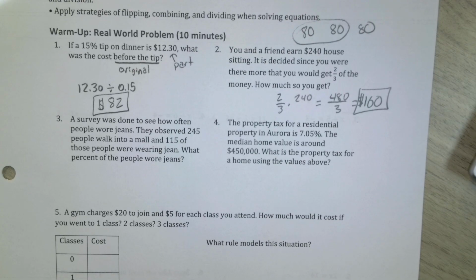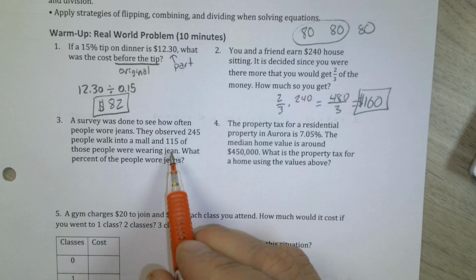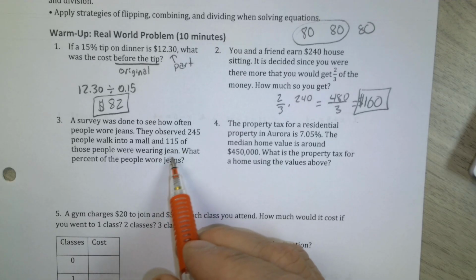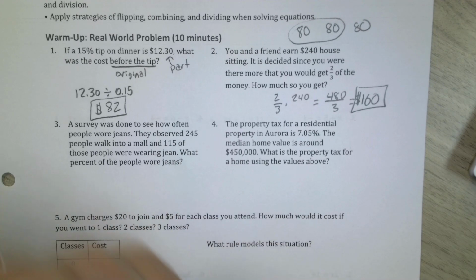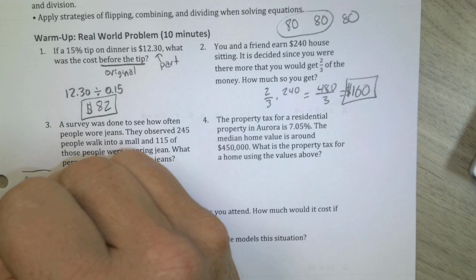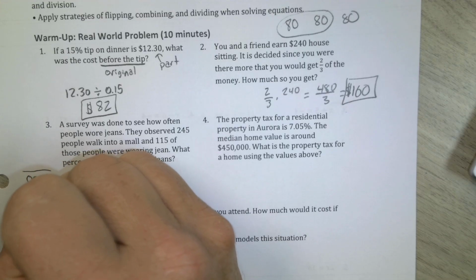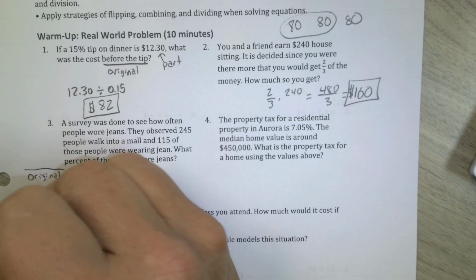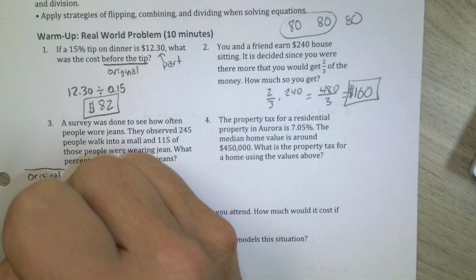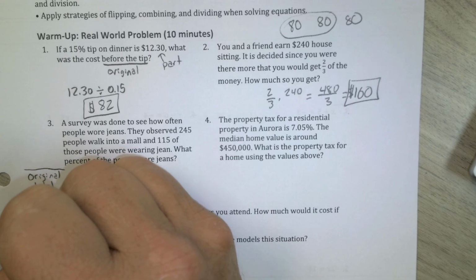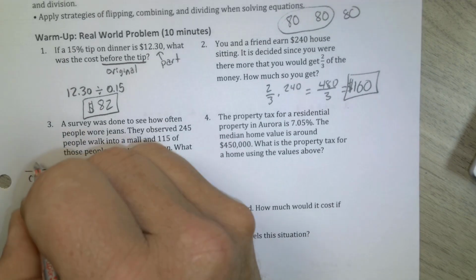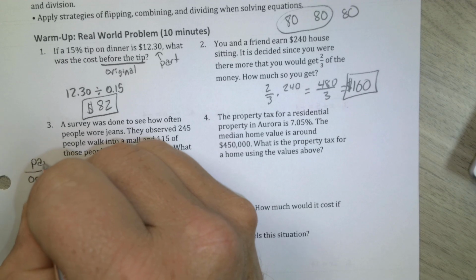All right, let's go to number 3. A survey is done to see how often people wear jeans. They observed 245 people walk in the mall, and 115 of these people were wearing jeans. What percent wore jeans? Just a reminder, when we have a fraction, we have our original, or total, or whole. That's what goes on the bottom. And then this is the part of the whole.